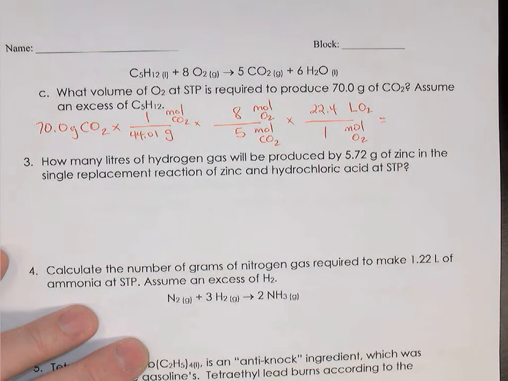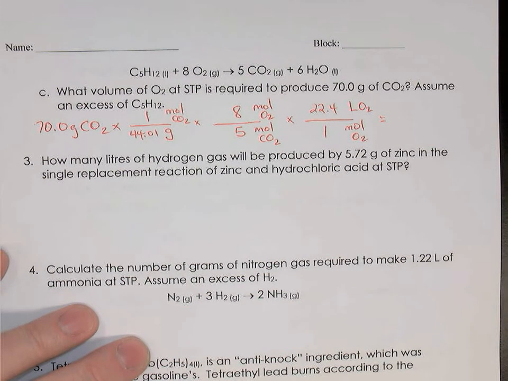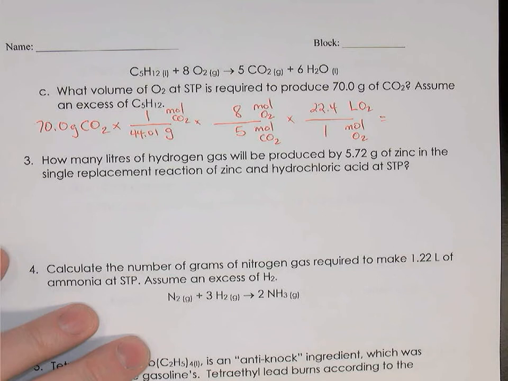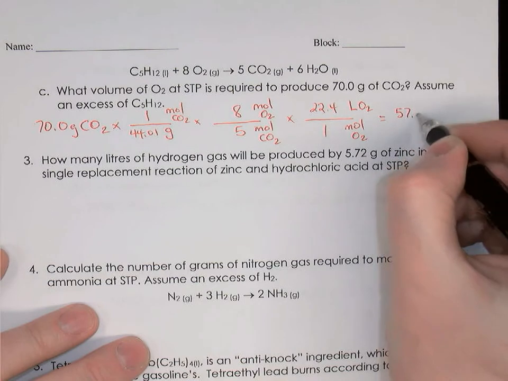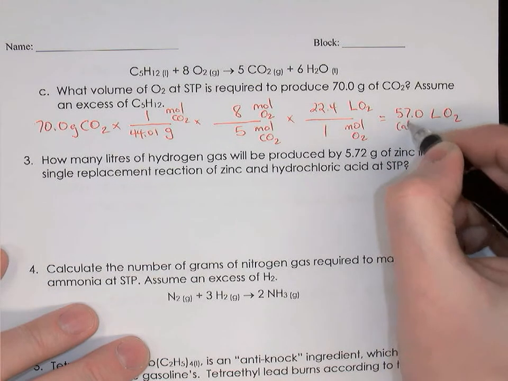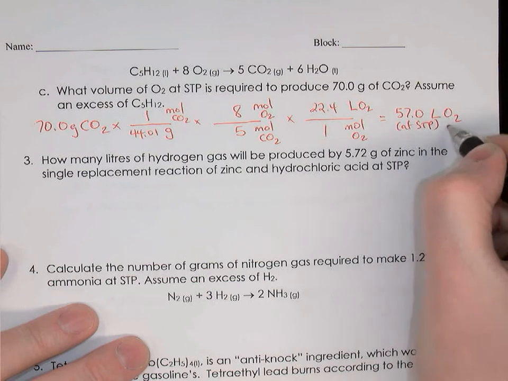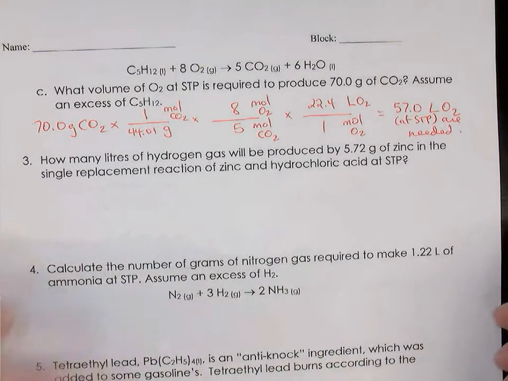So we want to keep 3 significant digits, 70 divided by 44.01 times 8 divided by 5 times 22.4 equals 57.0 liters of oxygen, and this is at STP, are needed. That's what you would need to produce 70 grams of CO2, assuming that you had excess pentane to burn up this oxygen.